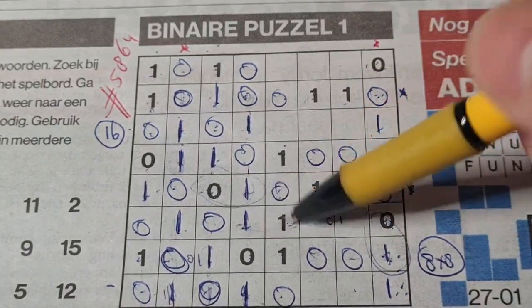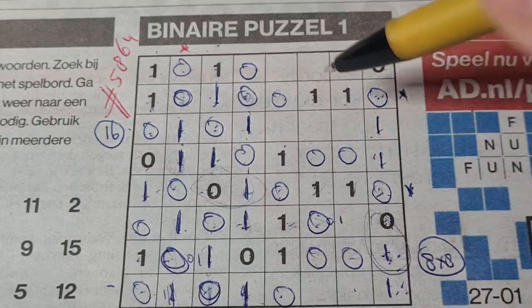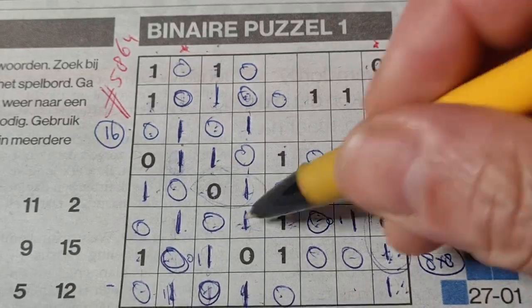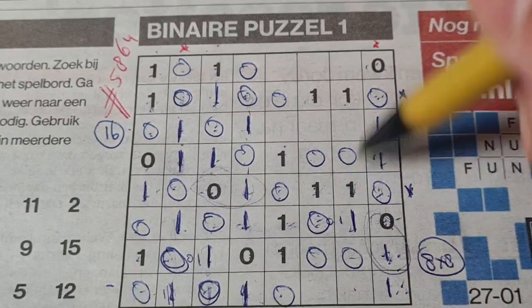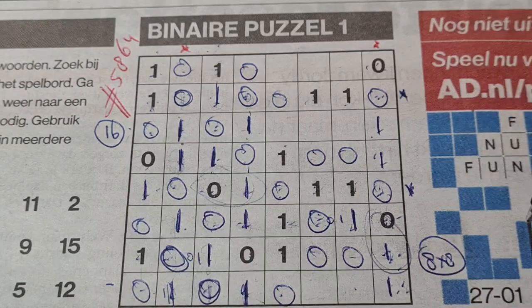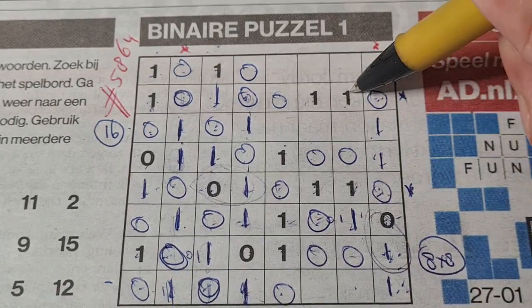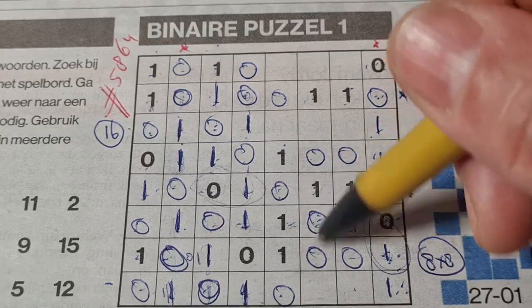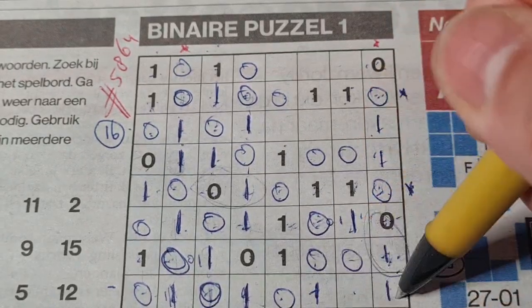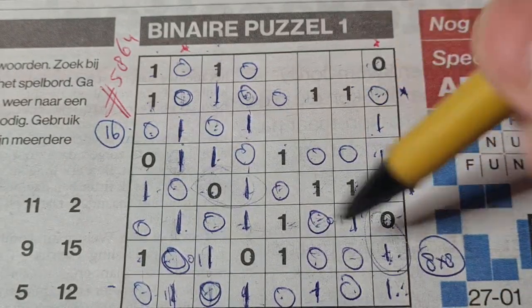Oh, overlooked here. Double 1. Here no, there no. Between 2 O's comes a 1. Overlooked. 3 O's we have here. 3 ones. Double O. Here 1, there 1. Between 2 ones comes an O.